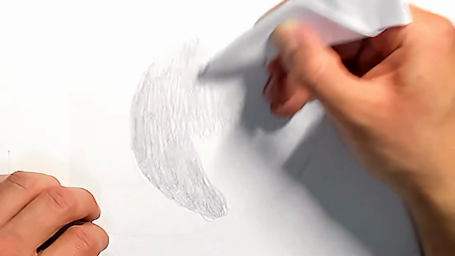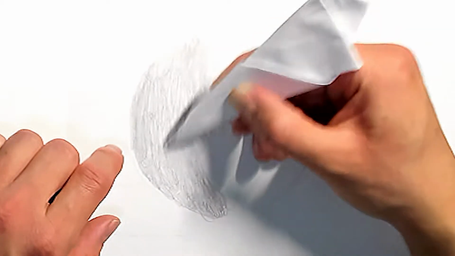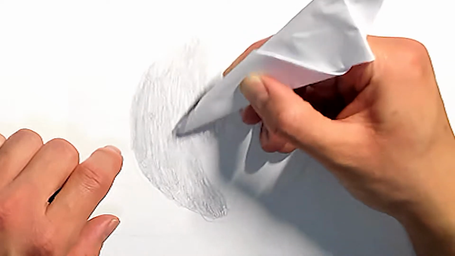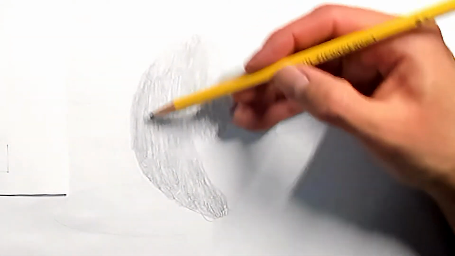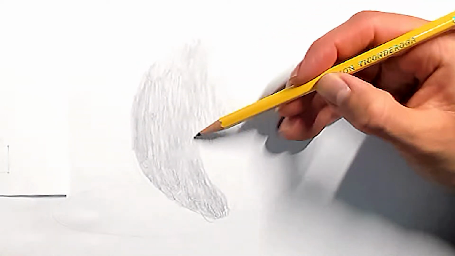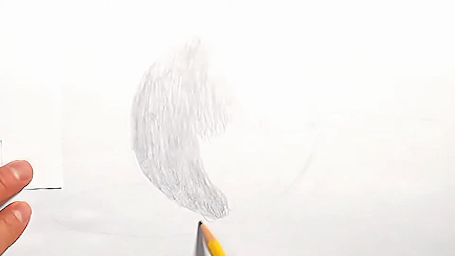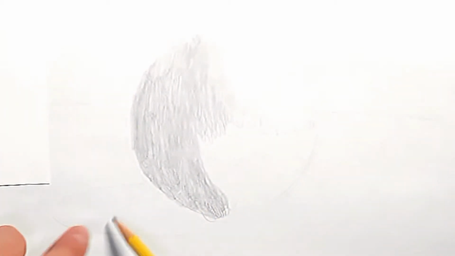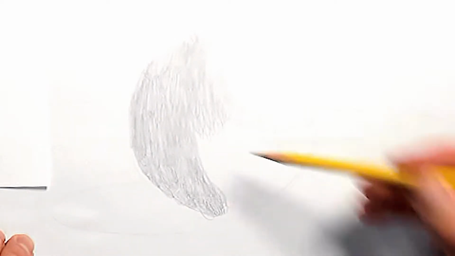So by doing this, you're actually helping fill in some of these white spaces, helping spread around the graphite, the pencil that you already have on the paper without applying more. And so you can even fill in the shadow here. It's going to get really dark under the object, and it's going to disperse as you move towards the outside of the shadow.